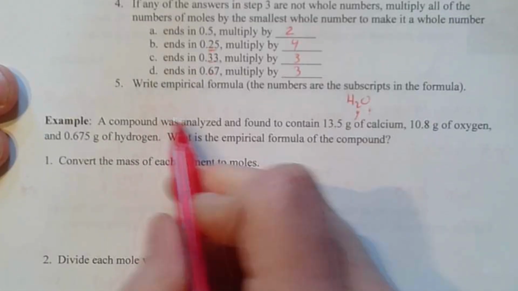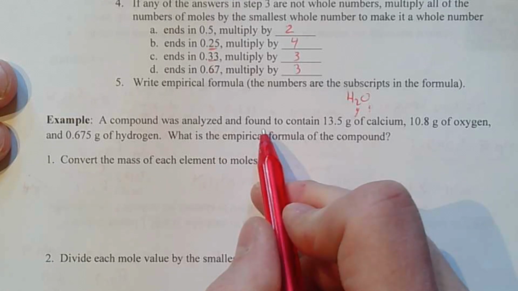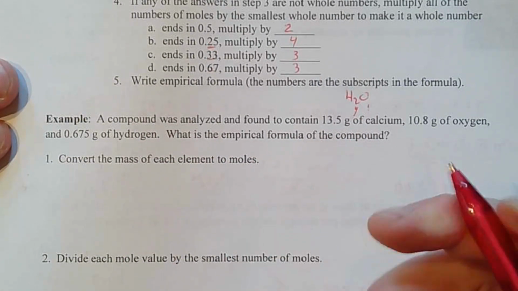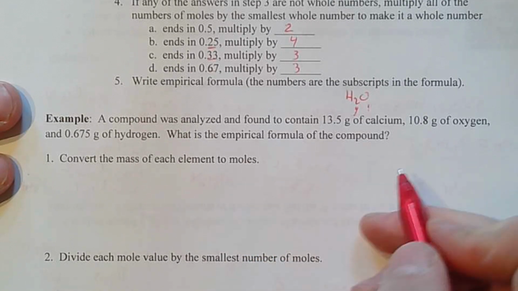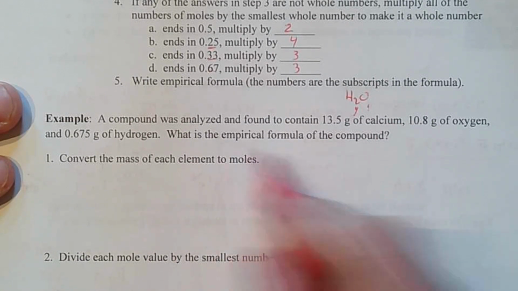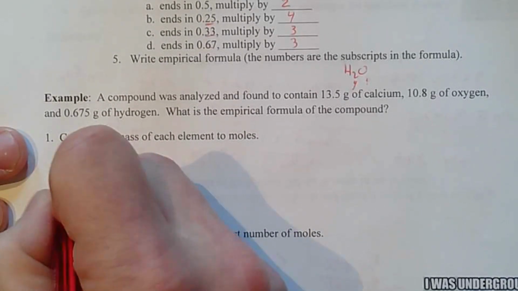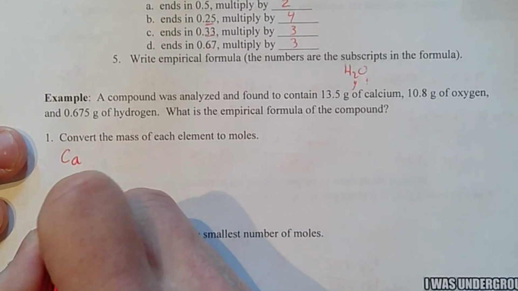So, first example. A compound is analyzed and found to contain this mass of calcium, this mass of oxygen, this mass of hydrogen. What is the empirical formula? Basically, it's like, hey, what is the chemical formula of this compound based on these masses and how they combine? So first step, got to convert everything to moles.